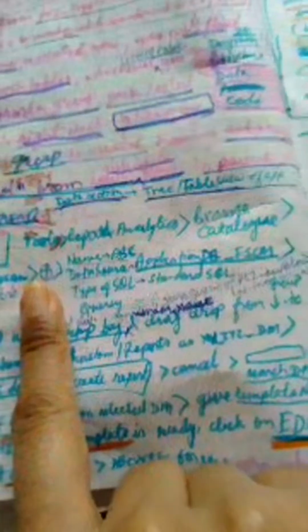The next is, basically DM, the data section again has a tree or table view of the output. It's a small note.